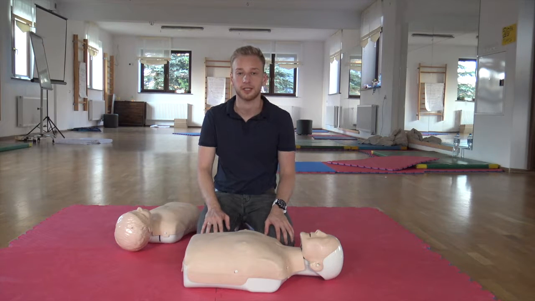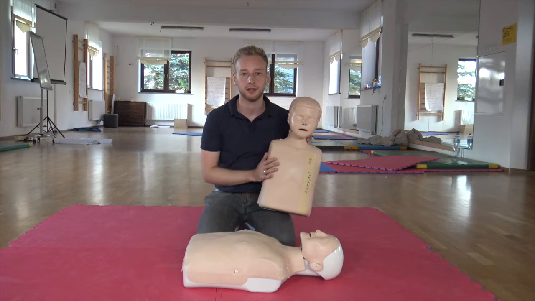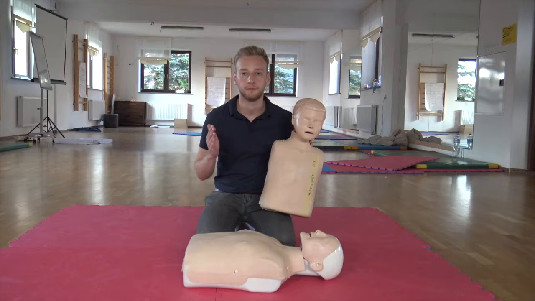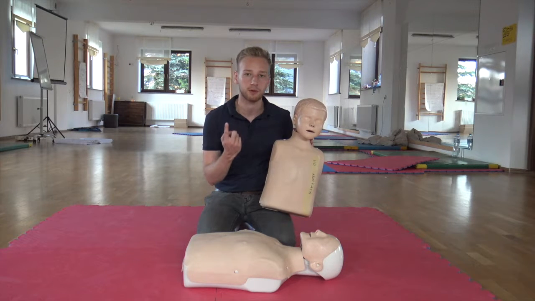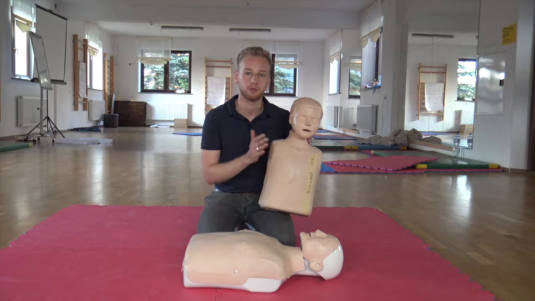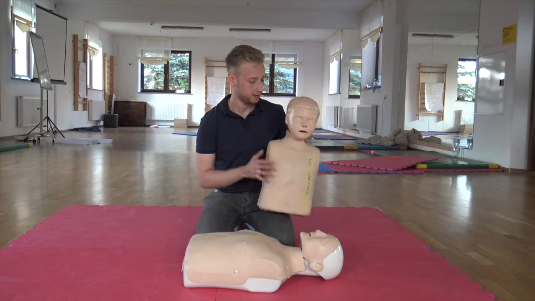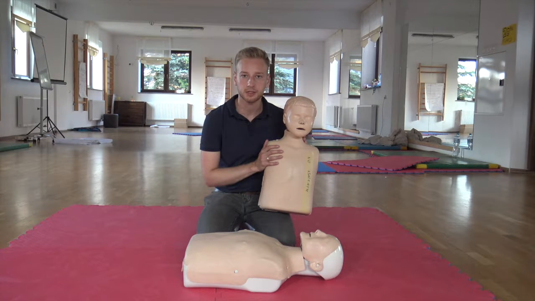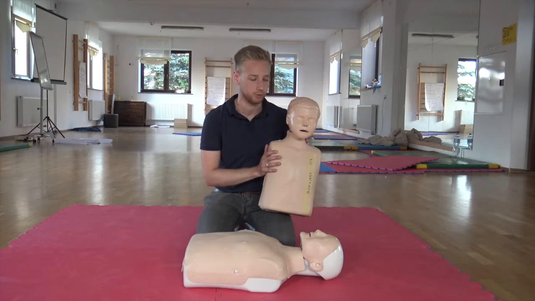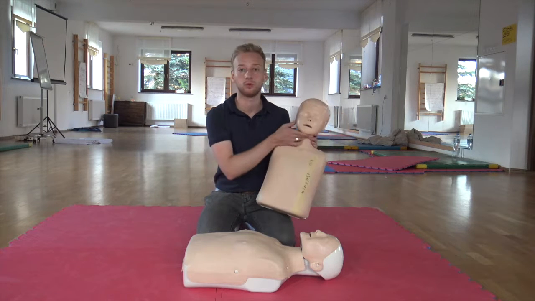The procedures and algorithms don't differ much, except in the case of the child and the infant, where the procedure varies according to whether there is 1 rescuer or 2 rescuers. If there is 1 rescuer, we do the ratio 30 to 2, exactly the same as for the adult. If there are 2 or more rescuers, we do 15 to 2. It means 15 chest compressions and 2 rescue breaths.